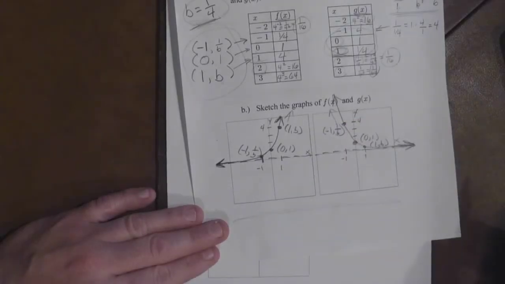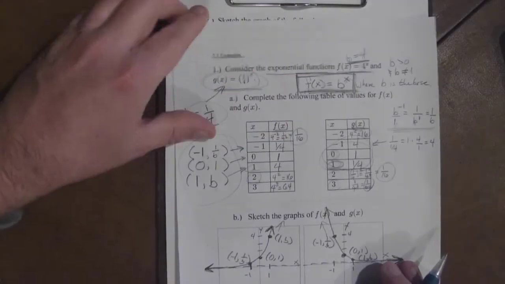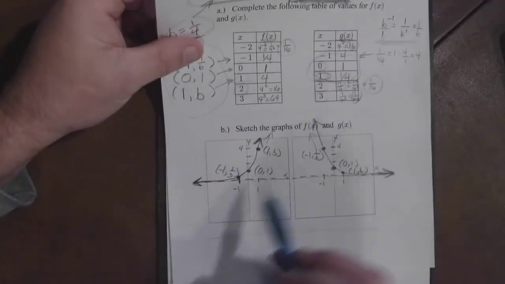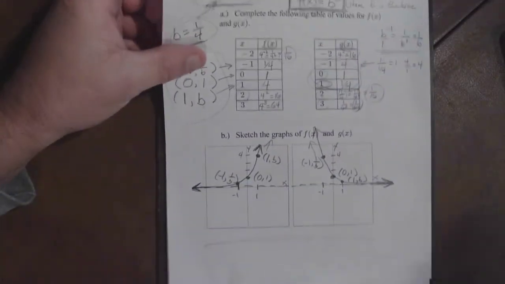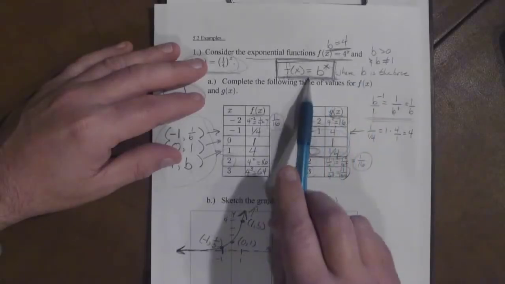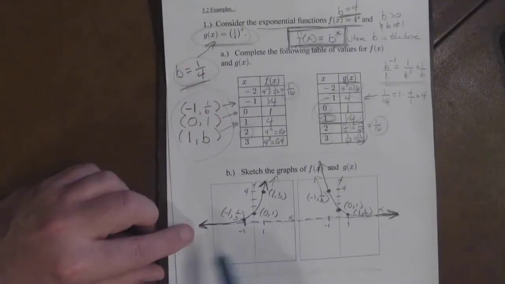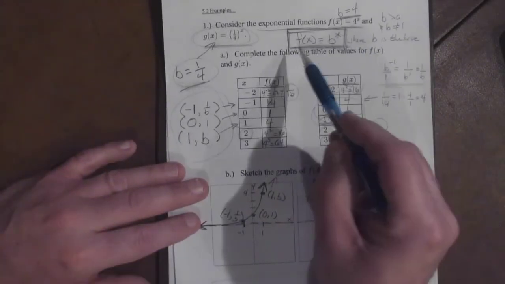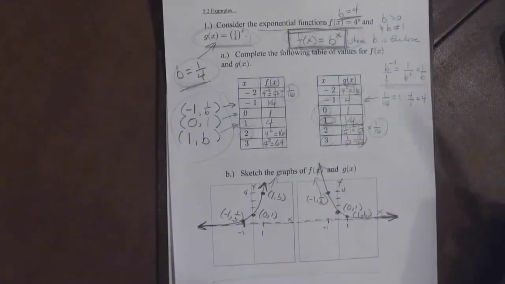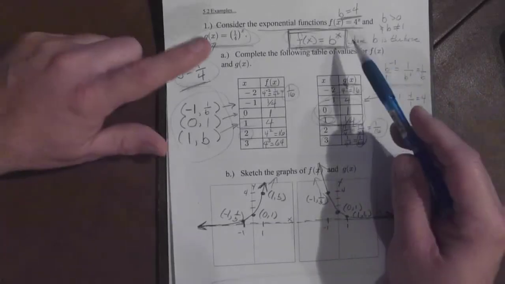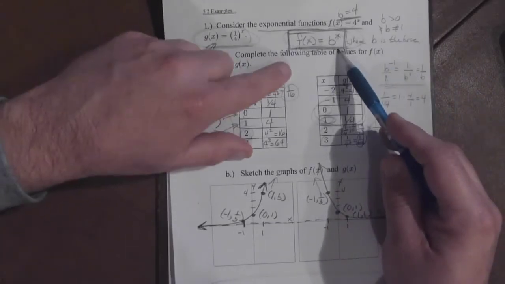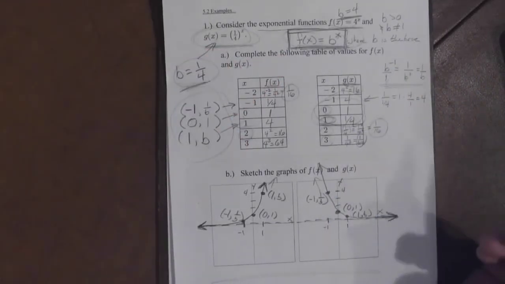Depending on what b's behavior is, you will have a case for either exponential growth or exponential decay. Remember, you'll also add those horizontal asymptotes to this fundamental understanding of exponential behavior.